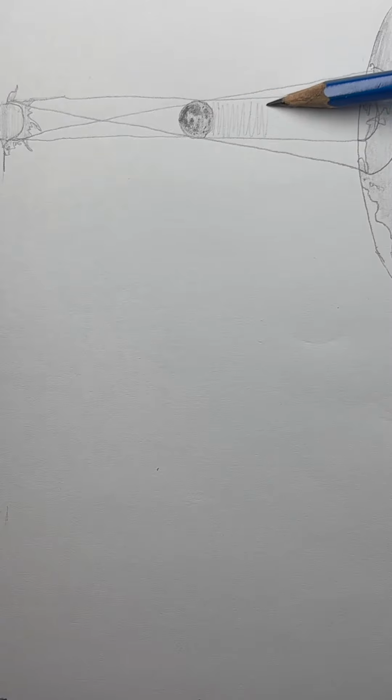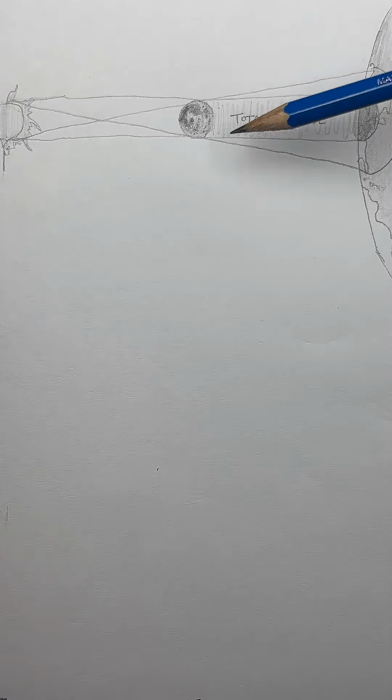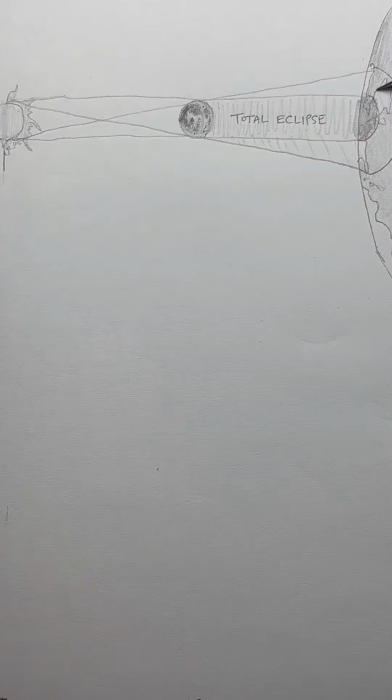This middle area is a total eclipse. This is where the moon completely blocks out the sun. And this other area, this is a partial eclipse. That means you're going to get some light from the sun.